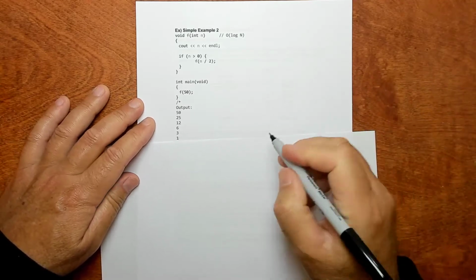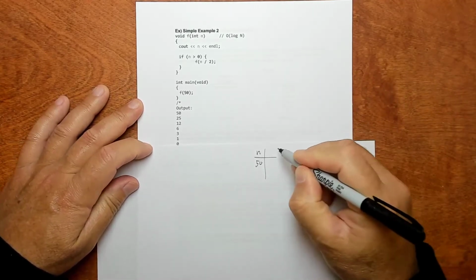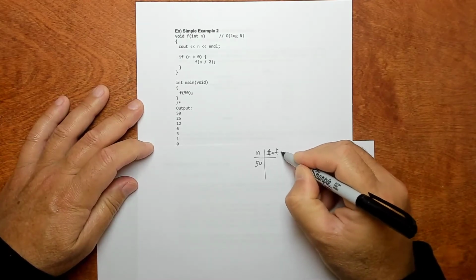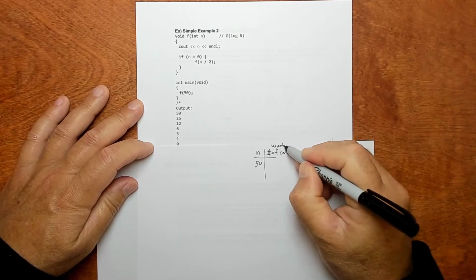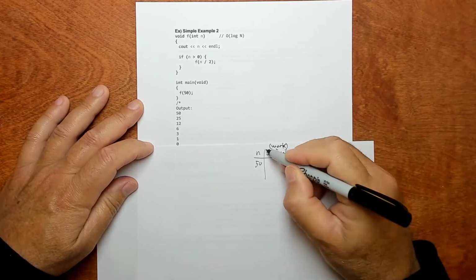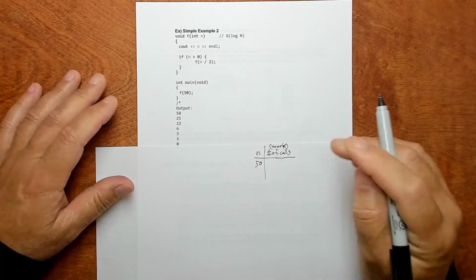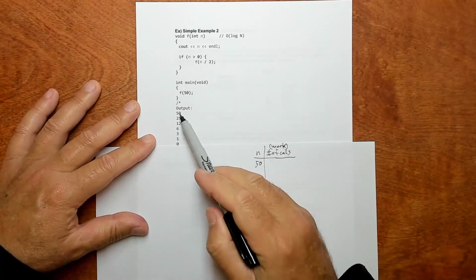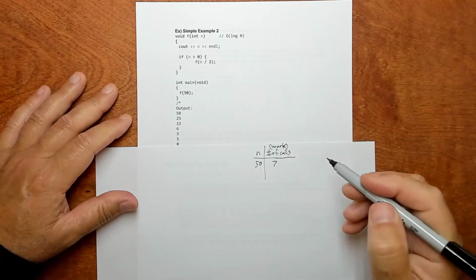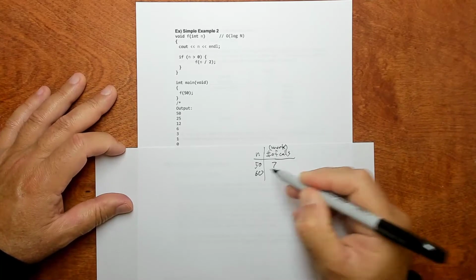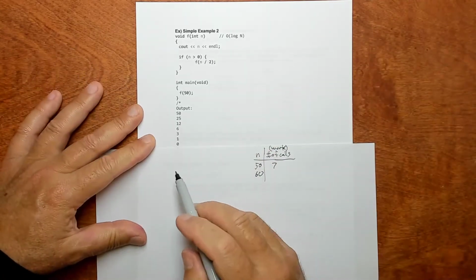We could even make a table here of n, and then the number of calls, which we call the work. The work is one of the ways we talk about big O, by thinking about the work. So the number of calls is 1, 2, 3, 4, 5, 6, 7. What if this were 60? What would the number of calls be? I think it'd be about the same, maybe exactly the same.